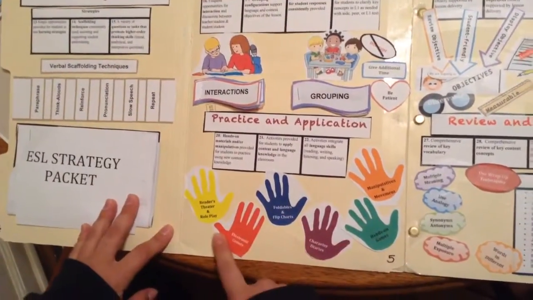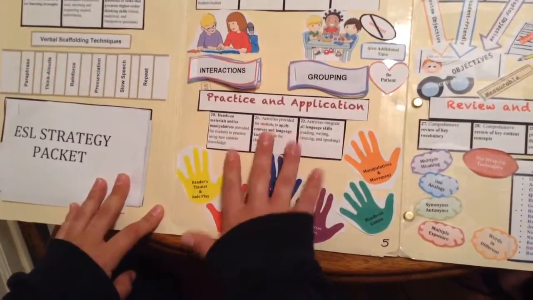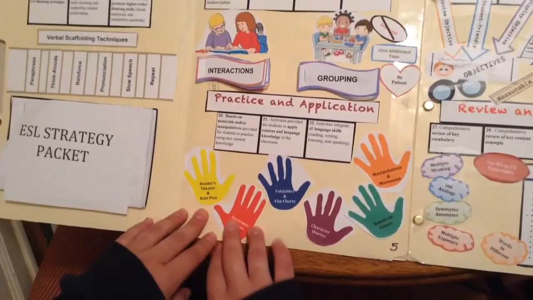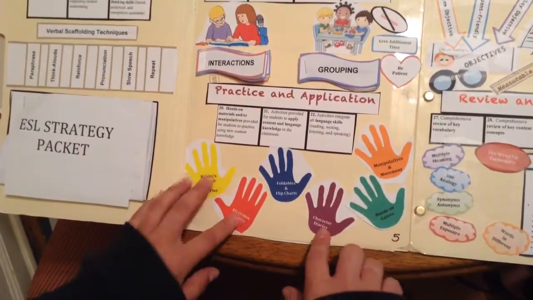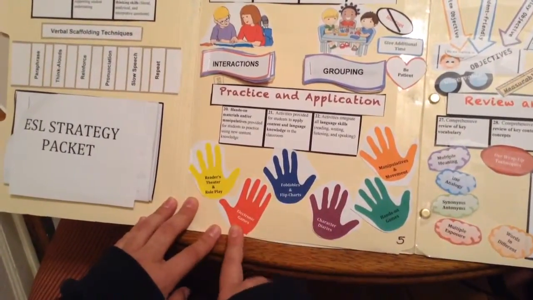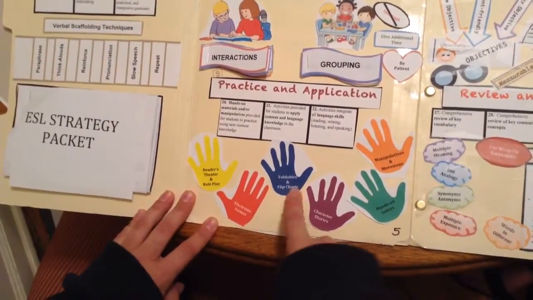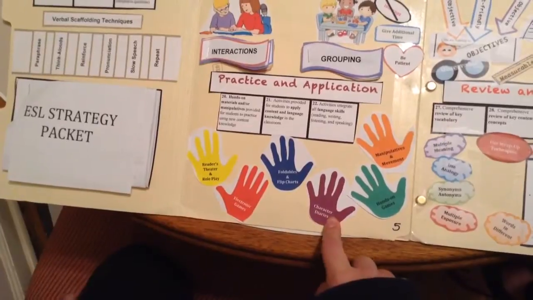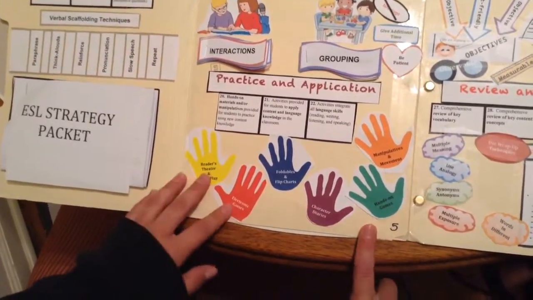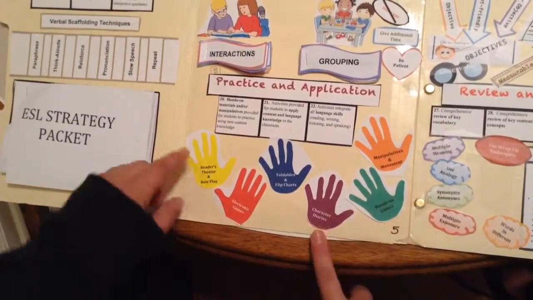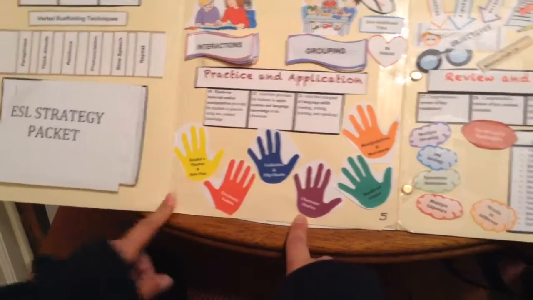Here we see our practice and application, which also has 3 indicators. We need to remember to use hands-on, and we see that with these hands that remind us. Different things we can do for hands-on are electronic games, foldables and flip charts, character diaries, of course hands-on games, manipulatives and movements, and then reader's theater and role play.